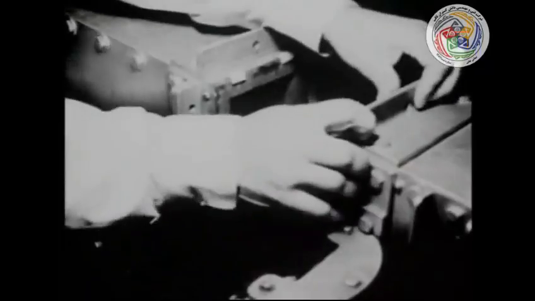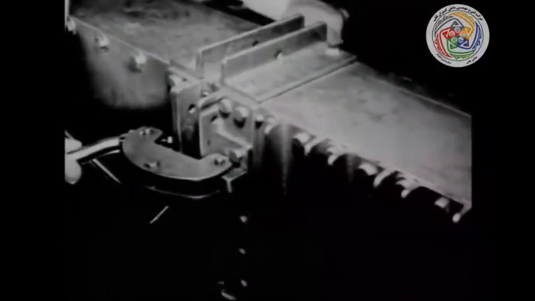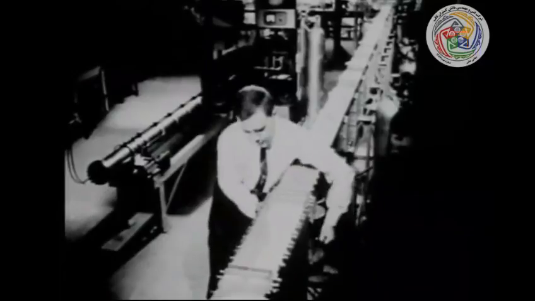We break it with a knife like this. So with high-pressure gas on this side and low-pressure gas on this side, when we break the diaphragm, we create a shock wave which moves at supersonic speed down the tube.